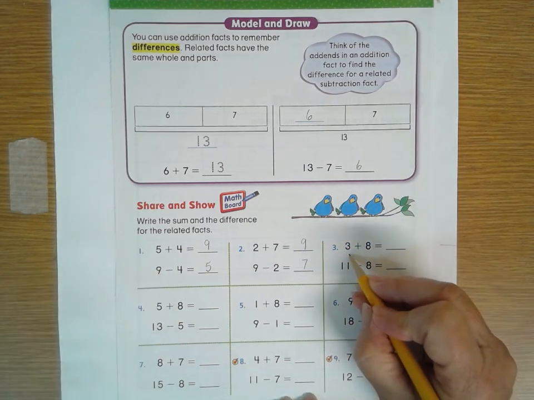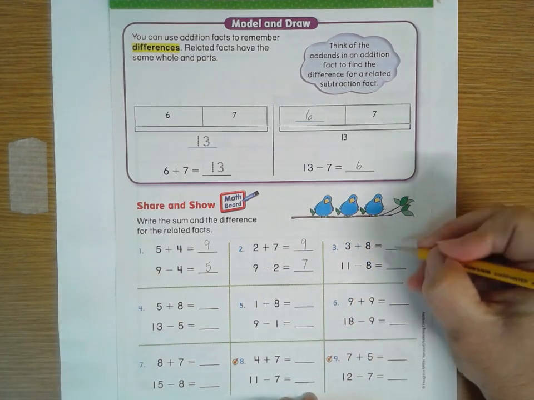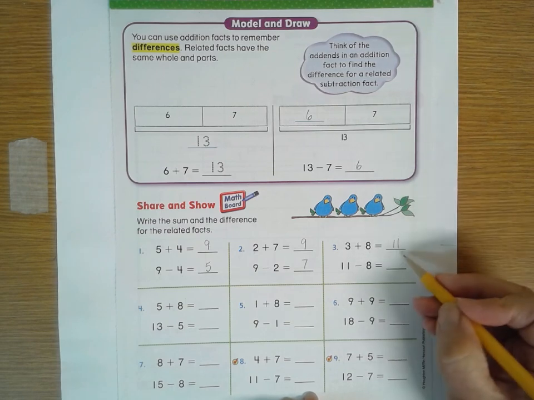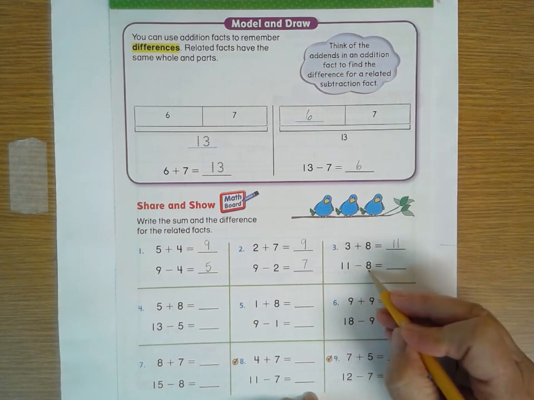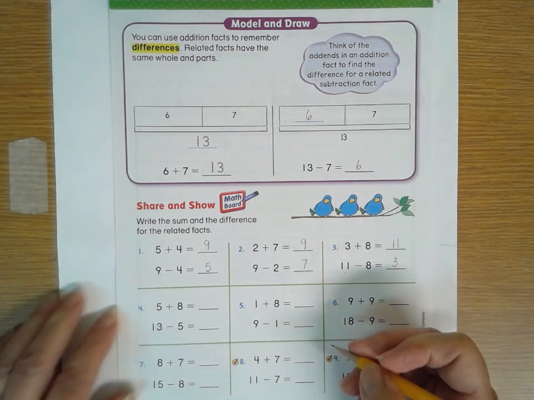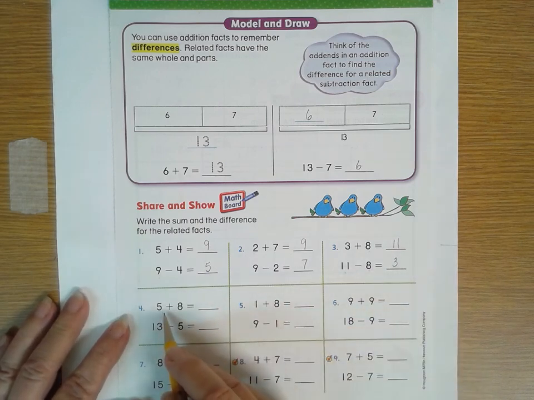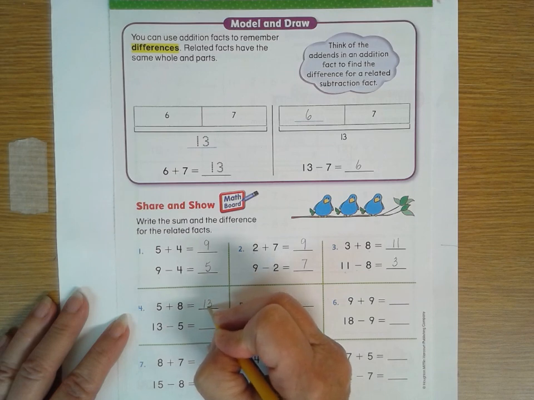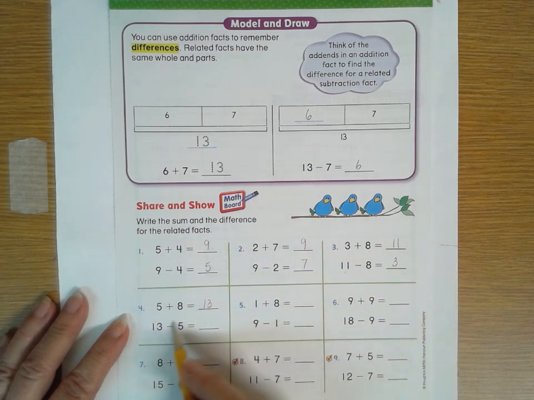3 plus 8 equals 11. There's my 11. Minus 8, what digit haven't we used? The 3. Number 4, 5 plus 8 equals 13. Then we're going to go down here and subtract. 13 minus 5, there's the 5. What haven't we used? The 8.